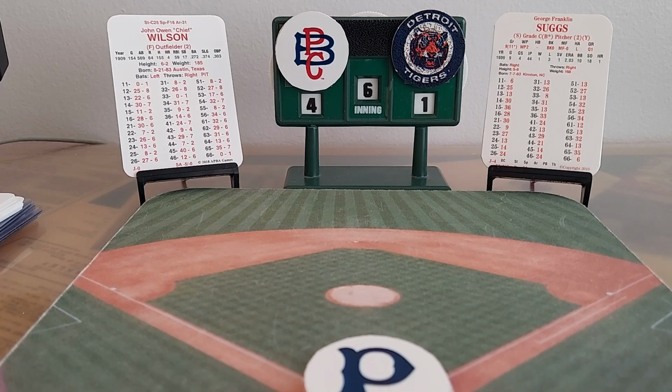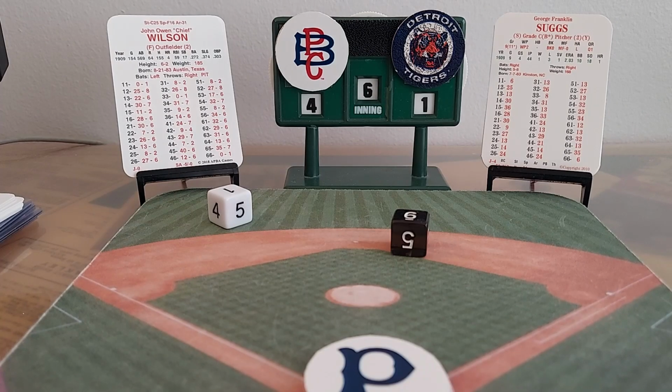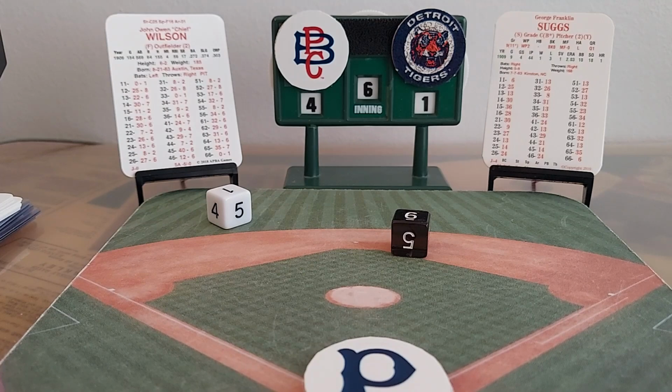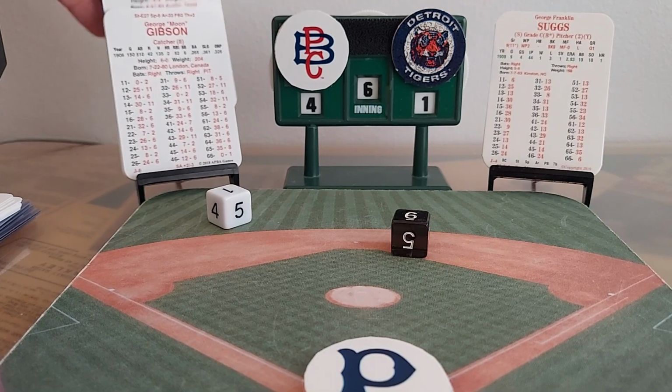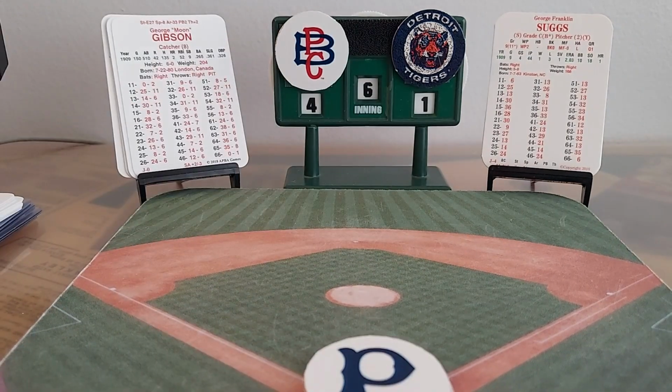Owen Wilson leads off the 6th inning. And the new pitcher is George Suggs. He is a grade B. He'll be using his relief grade, Y modifier. 61 is a fly out to right field. Ty Cobb on the catch. 2 outs. George Gibson.